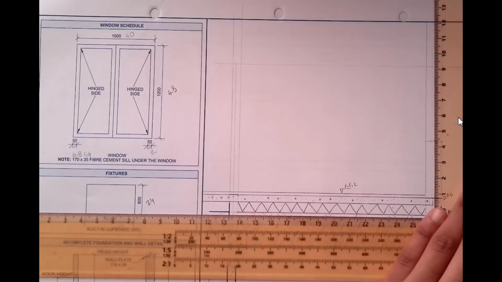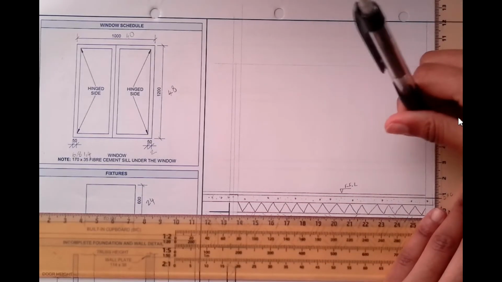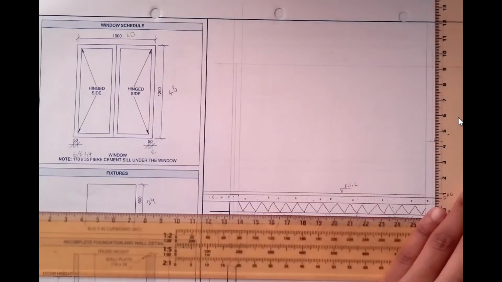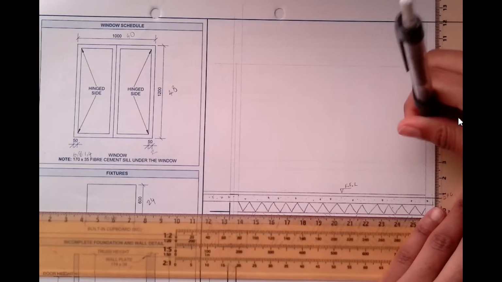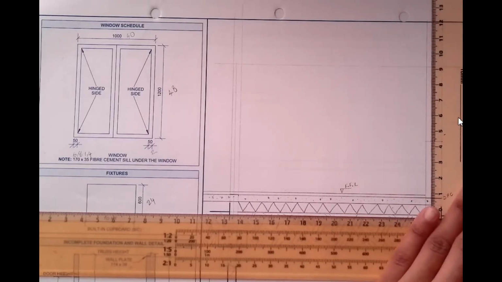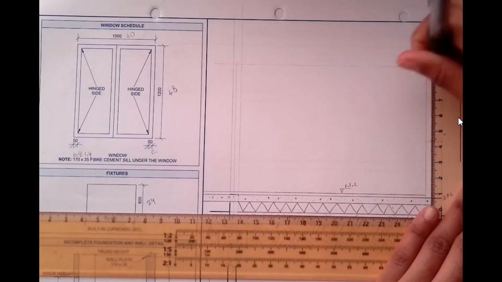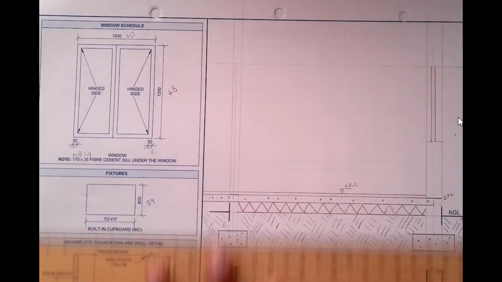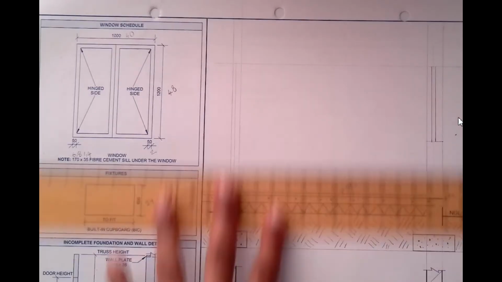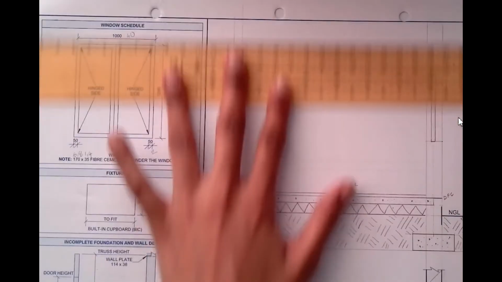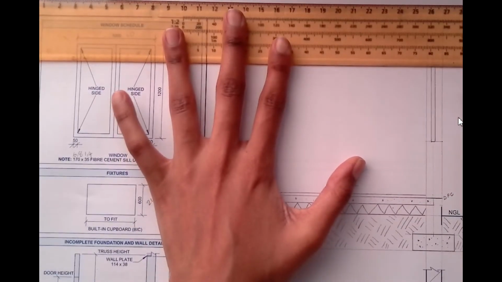Then I can now draw my window. And there is my window. Just going to outline the bottom part and the top. So that is my frame where my window will be.